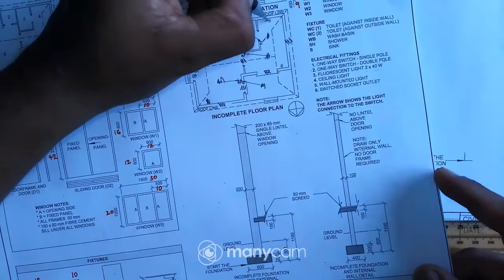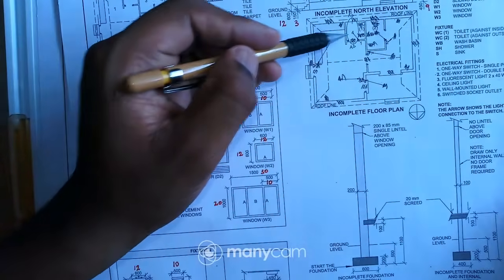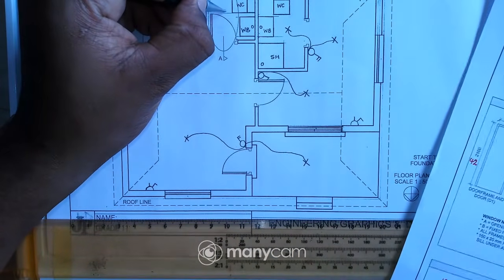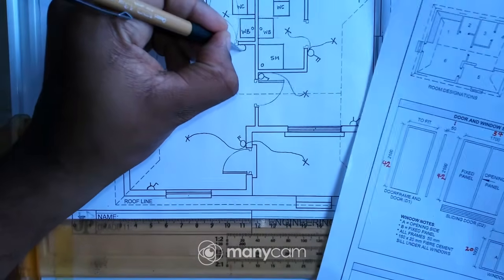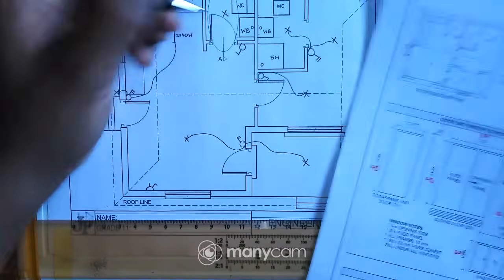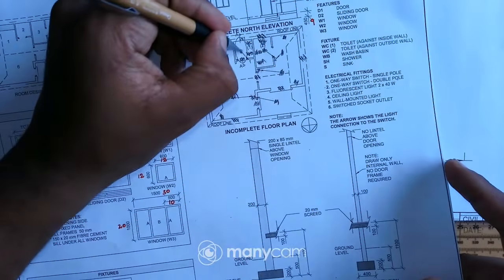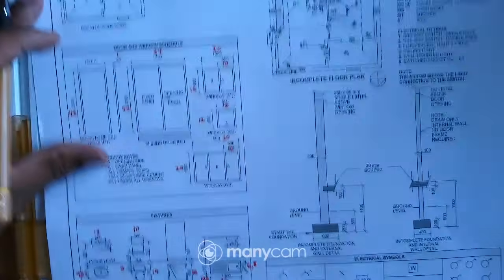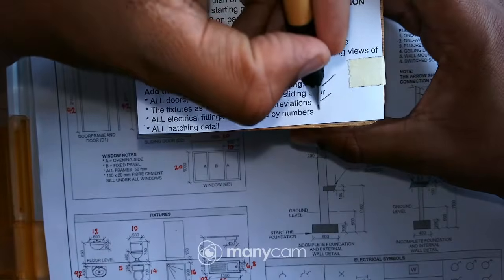Okay, so I can just mark that off. So I'm left with the switch and the ceiling light. So the ceiling light will be right over there in the middle. Then I have a switch there like that. Then I'm done with the electrical fittings, so I can just mark that off.